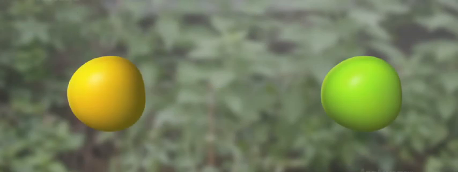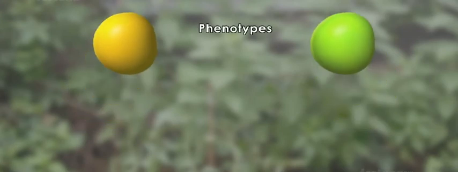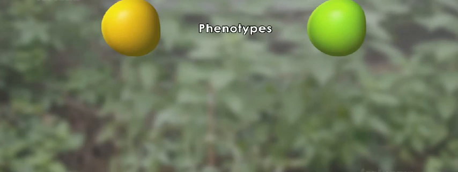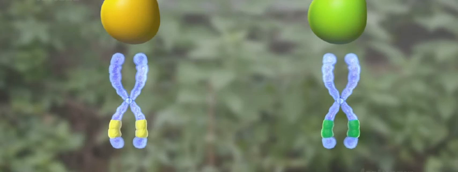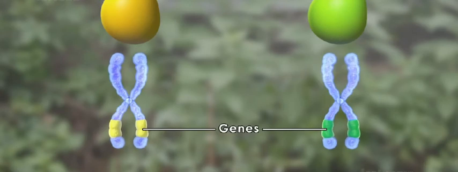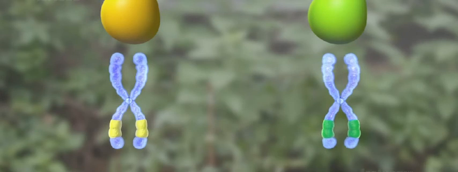Now, let's examine the inheritance mechanism of both phenotypes, which are the visible external characteristics, and genotypes, which is the cell's genetic makeup. Each trait is controlled by a pair of hereditary units we now refer to as genes, with one unit originating from each parent. The alleles, more commonly known as forms, of the gene for seed color would be the same in true-bred plants.